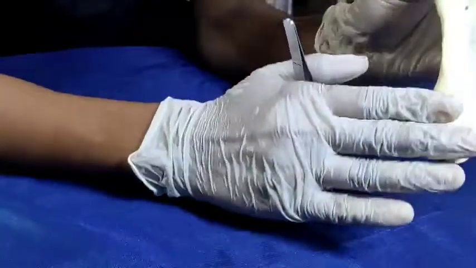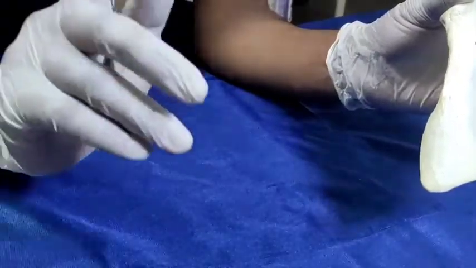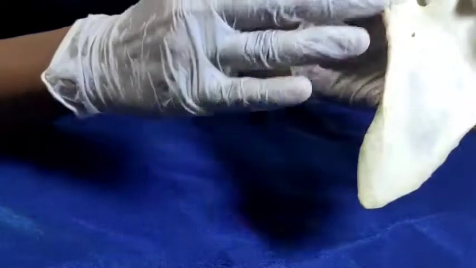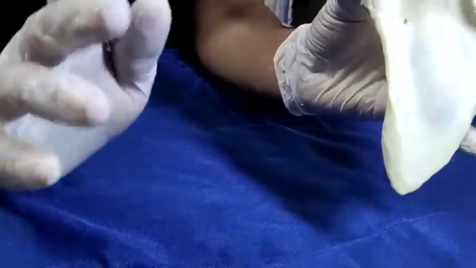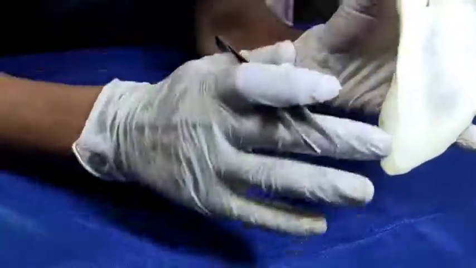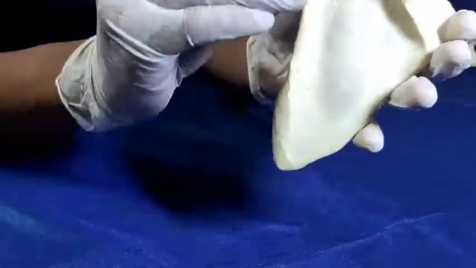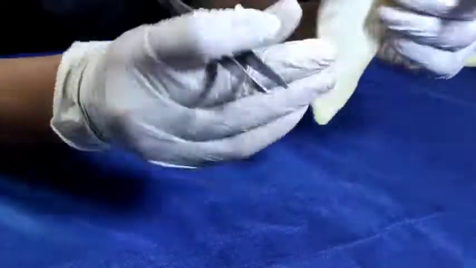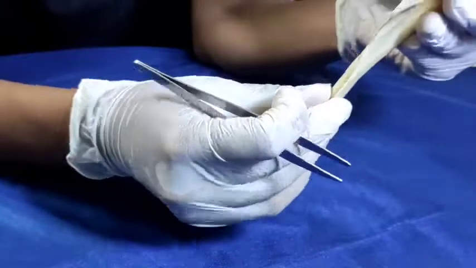But in the lateral border, all the muscles originate. So there is also a tricky thing. When we discuss the lateral border, we always discuss the origin of muscles from the lateral border, and the insertion of muscles is on the medial border.